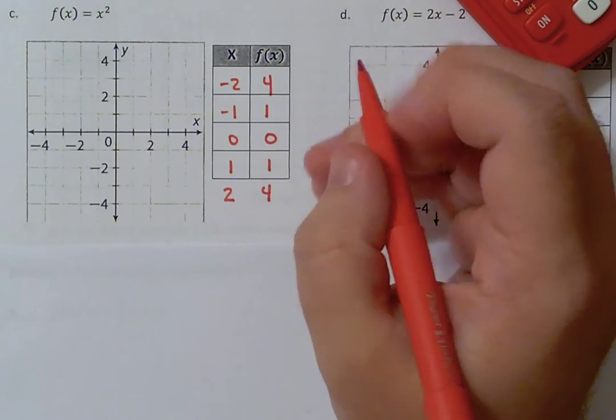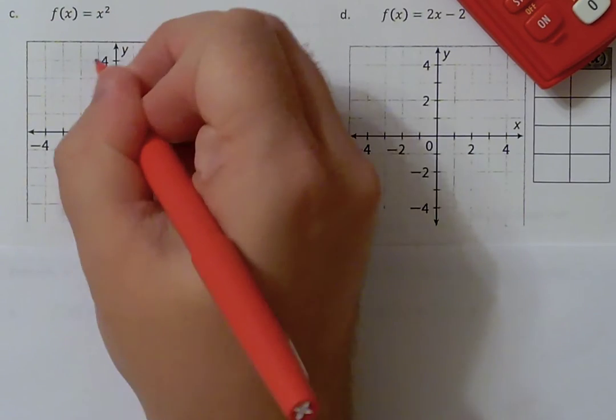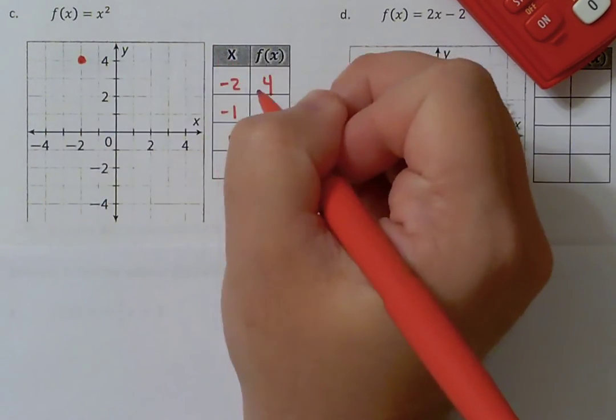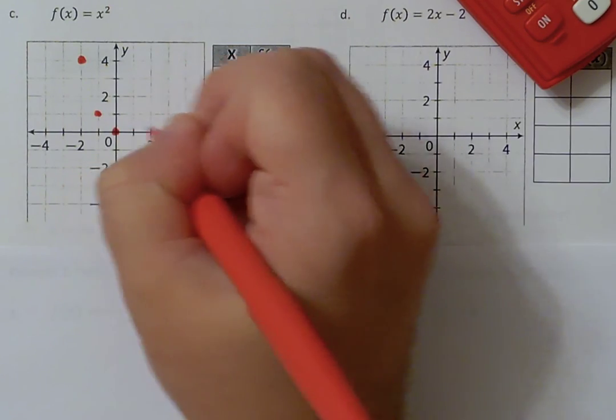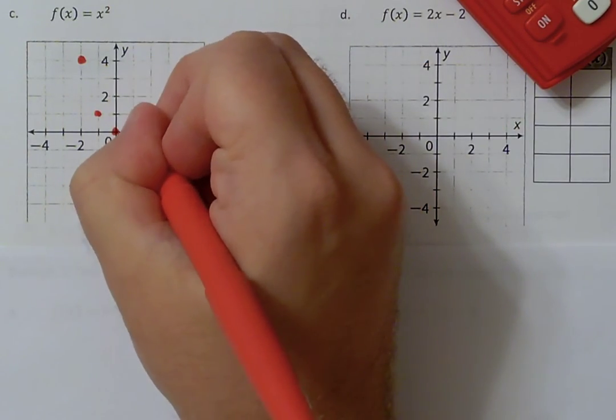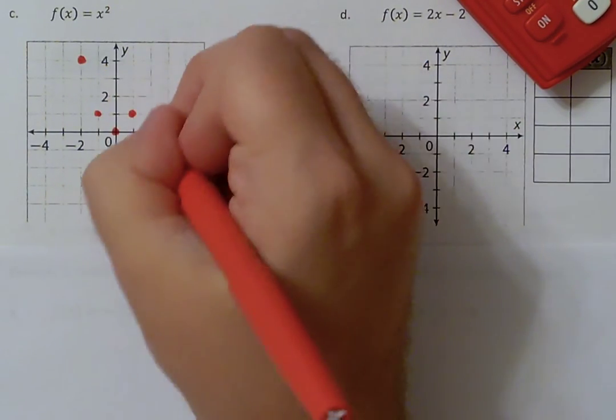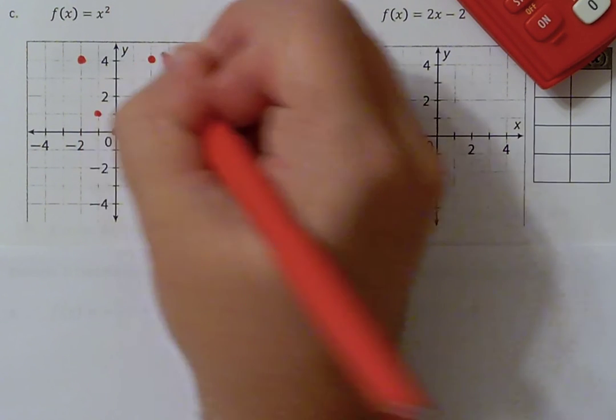So if we go through and plot our points, -2 is at 4, -1 is at 1, 0 is at 0, 1 is at 1, and 2 is at 4.